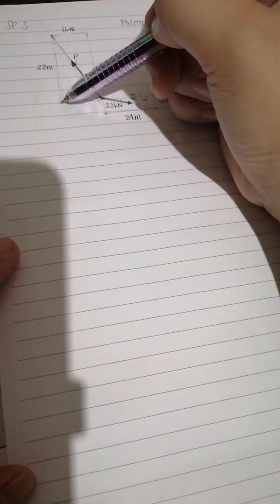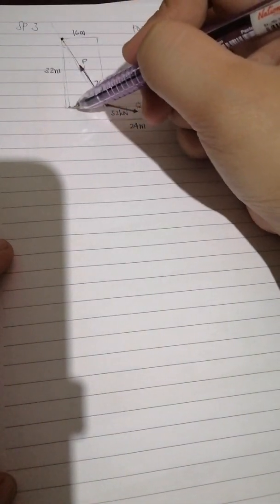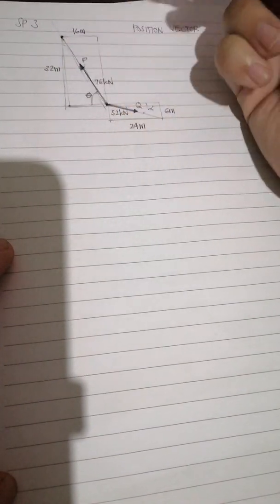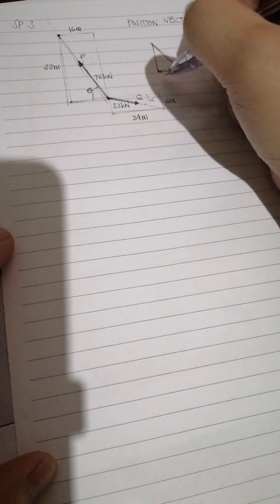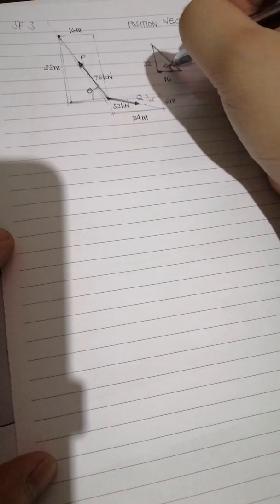So for P, since we have this right triangle, or its position vector from this point to this point, the x component is 16 meters, the y component is 32 meters. For this right triangle, this is 16, and this is 32, and this is your theta.